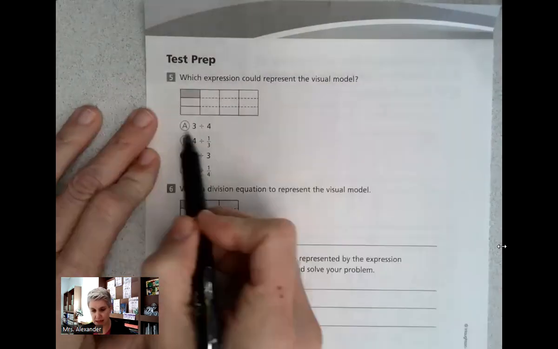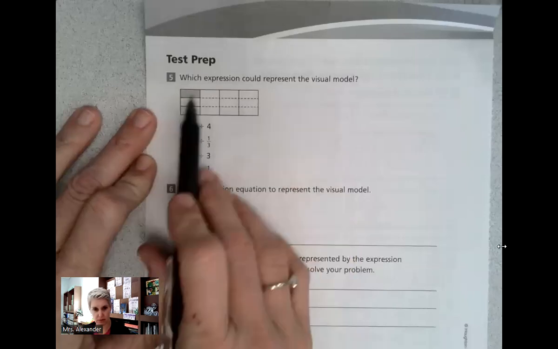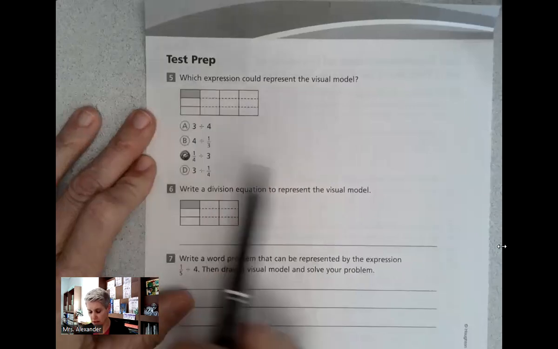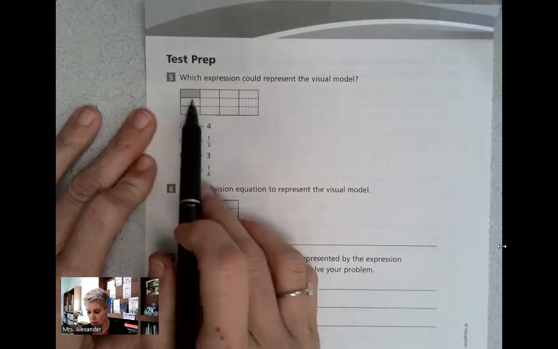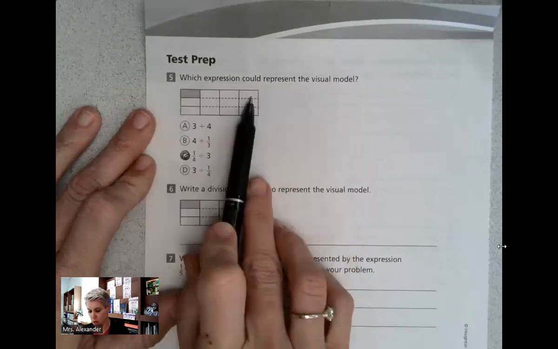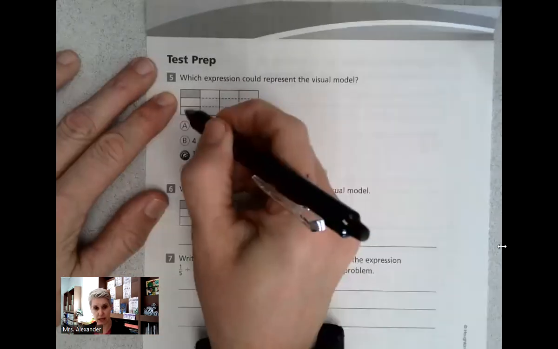Hopefully you would have recognized 3 divided by 4. We're not working with whole numbers here. We took a whole and we've divided it into parts. So again, we took that model. It was originally divided into 4 parts, and we're looking at the 1/4, and that 1/4 was divided into 3 parts.